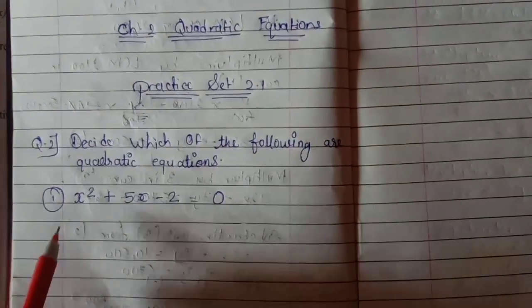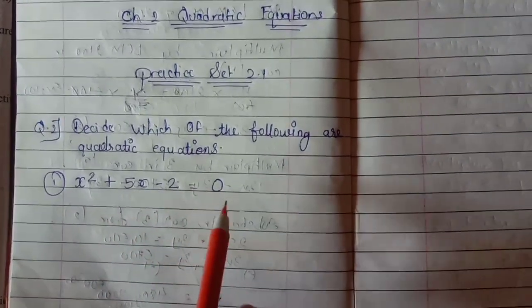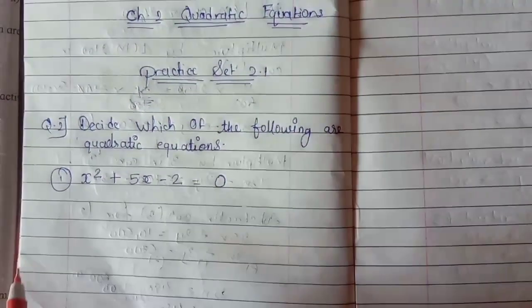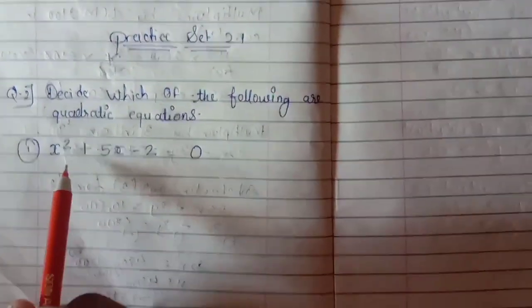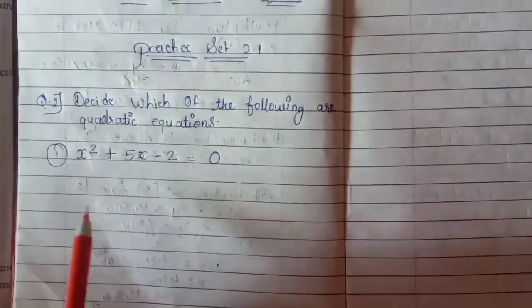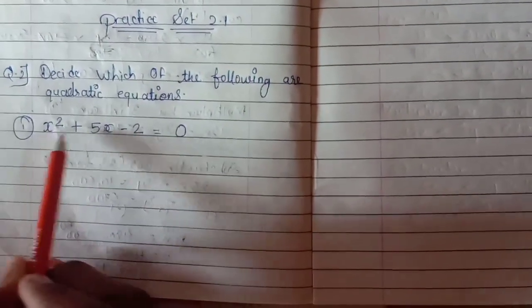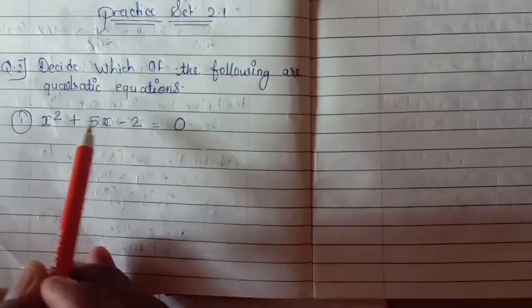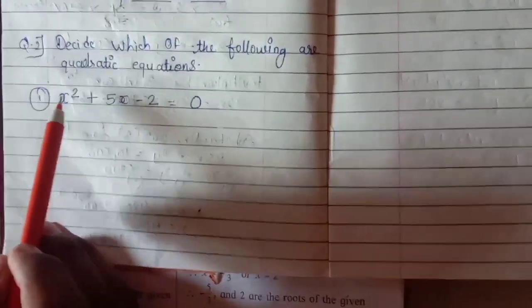Let's start with the first part, that is x square plus 5x minus 2 is equal to 0. As I told you, the general form of the quadratic equation is ax square plus bx plus c is equal to 0. In a quadratic equation the variable will be the same. In this equation there is the variable x, and the degree, that is the index value, is 2, the highest power.